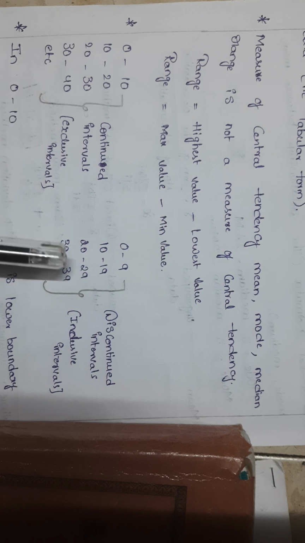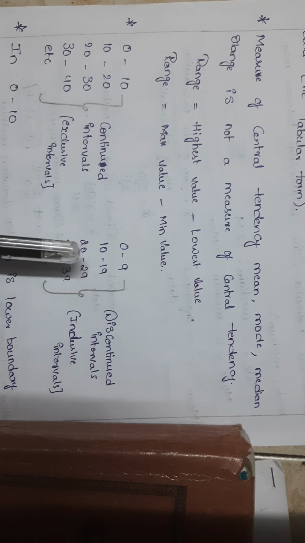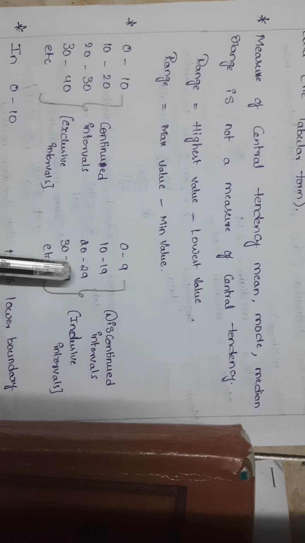So for that we need to convert this discontinued interval into a continued interval. For that we use an adjustment factor, which I shall explain on the next page. For discontinued intervals, while doing sums, we should apply the adjustment factor. That means we need to make them continued intervals, like 0 to 10, 10 to 20, 20 to 30, etc.